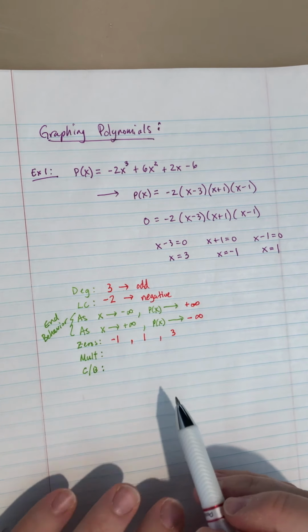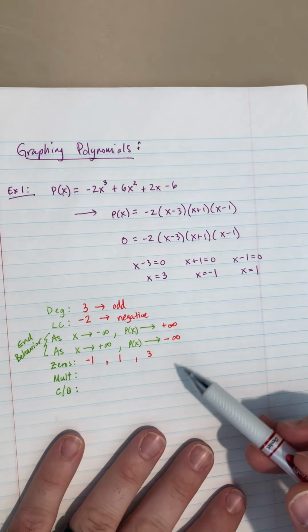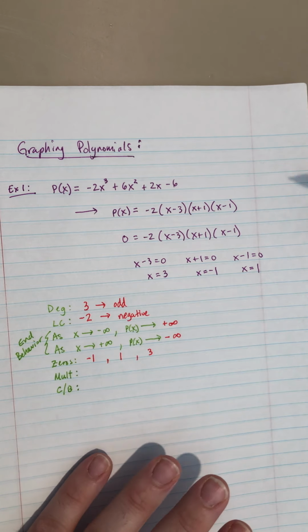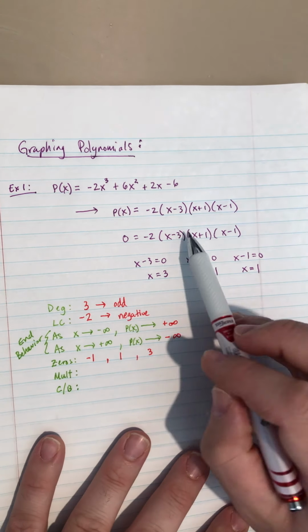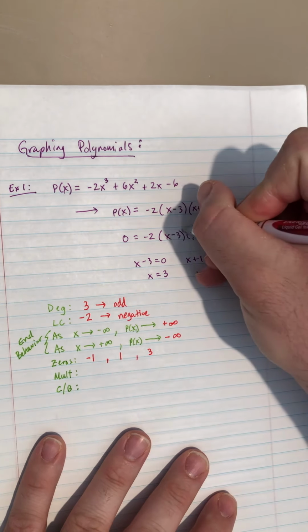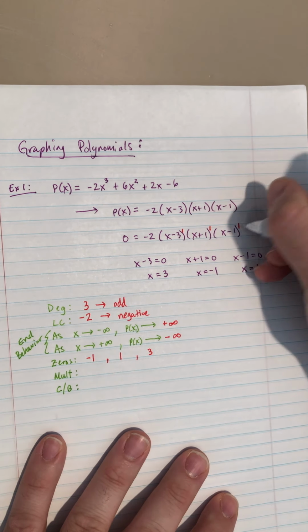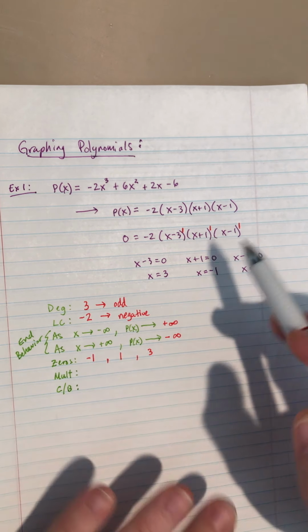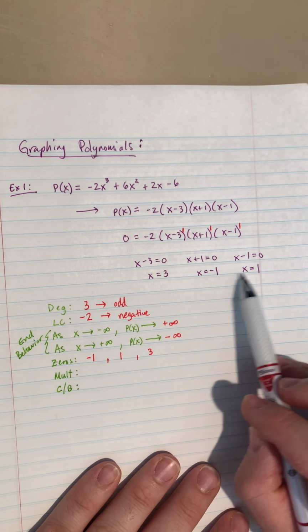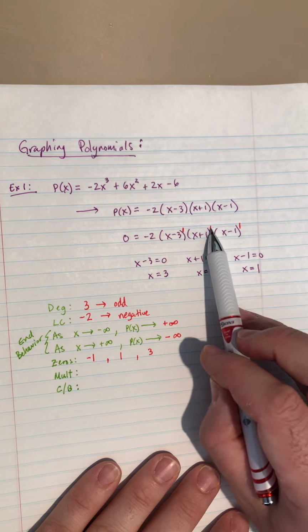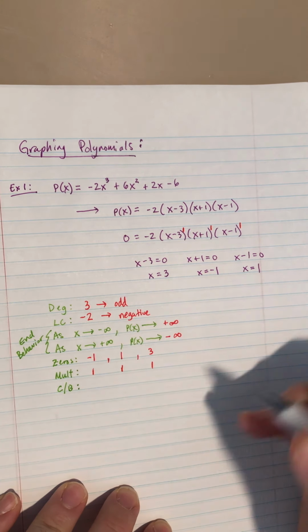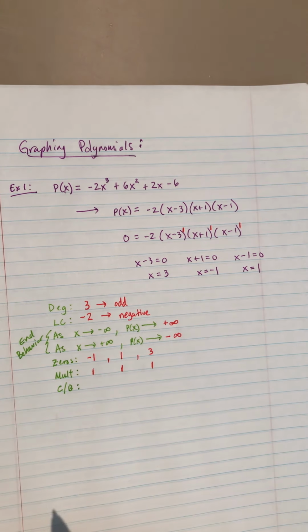Okay, and let's talk about the multiplicity. Now remember, when you go up here to factored form, that's the easiest time to see it. You're looking for, does something occur more than once? Is there more being accounted for here? Really, you could think of each one of these as being to the first power, and something to the first power is just itself. So x minus 3 to the first, x plus 1 to the first. These zeros are all being accounted for only once, and so in this case they all have a multiplicity of 1.